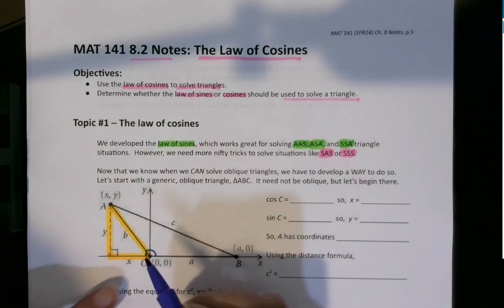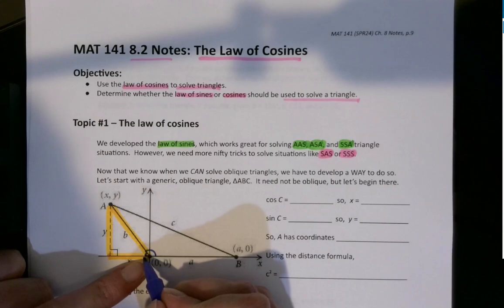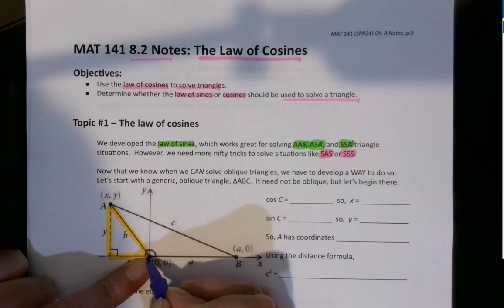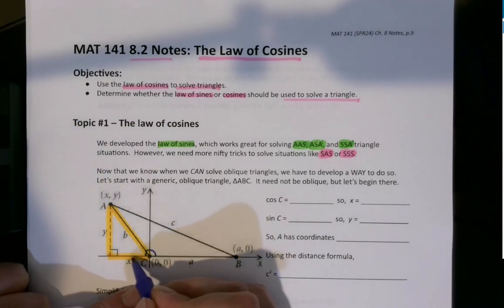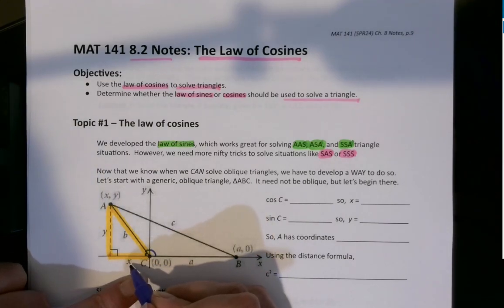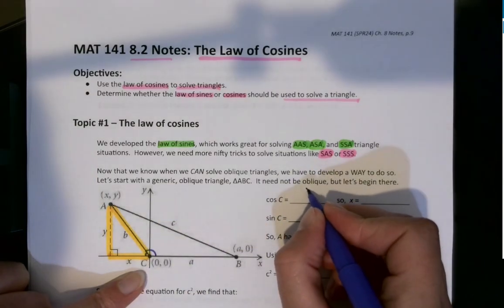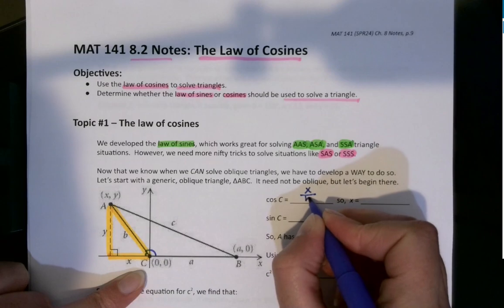All right. So if I look at this little triangle with this referenced by this big angle, I know that its cosine is going to be the side that is adjacent divided by the hypotenuse for this triangle. So that's going to give me a ratio of x over b.